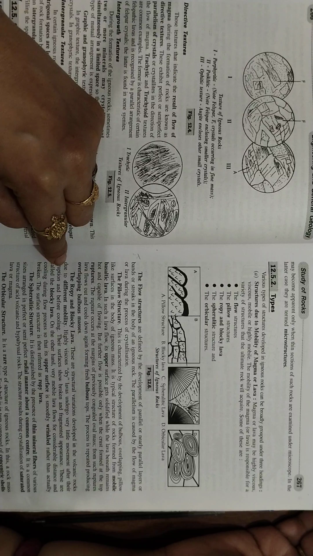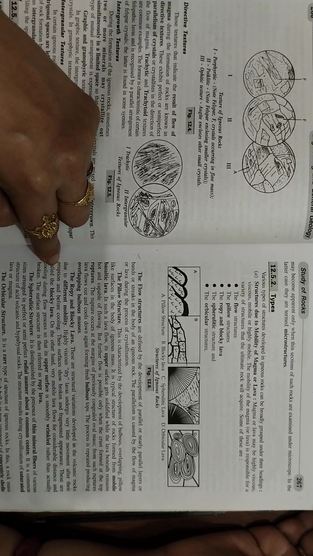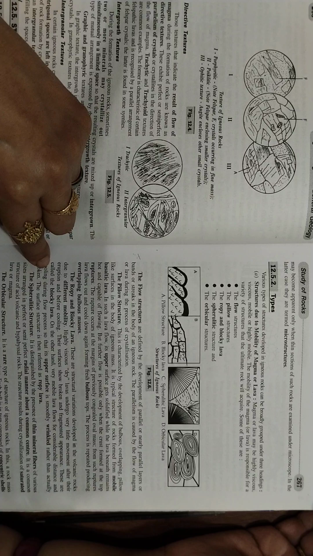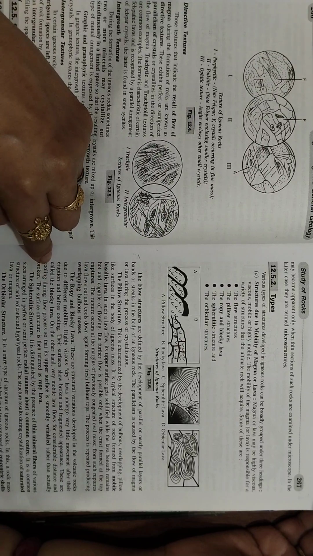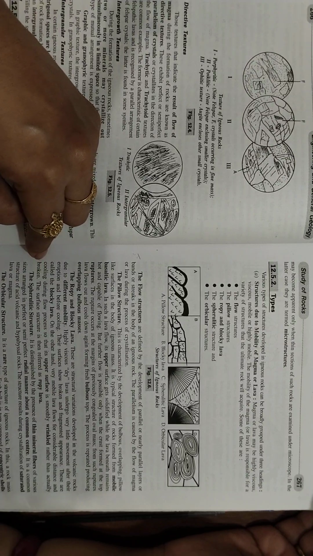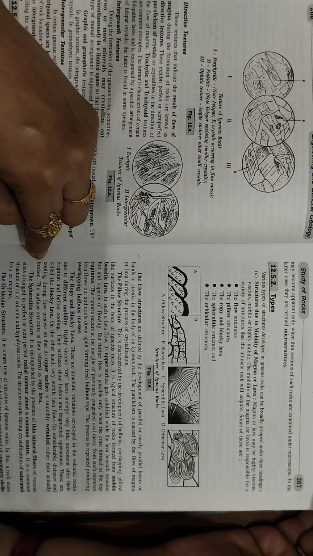The ropey and blocky lavas. These are structural variations developed in the volcanic rock due to different mobility. Highly viscous dry lavas undergo very little movement, and after their eruption and before cooling, their surface is broken and fragmented in appearance. These are called blocky lava. On the other hand, very mobile lavas flow for considerable distance and cool during the flow process, so that the upper surface is smoothly wrinkled rather than actually broken. So the surface structure is then referred to as ropey lava.